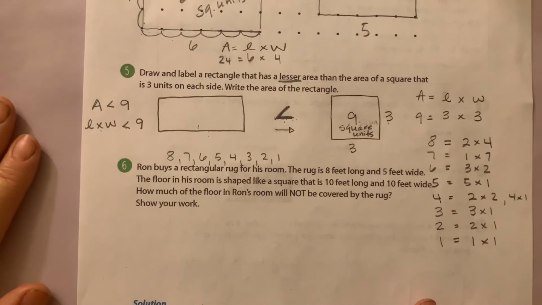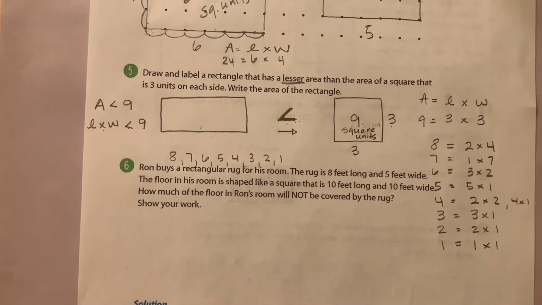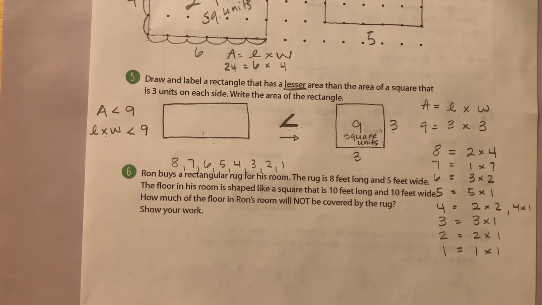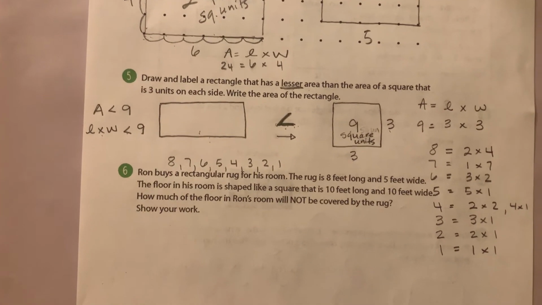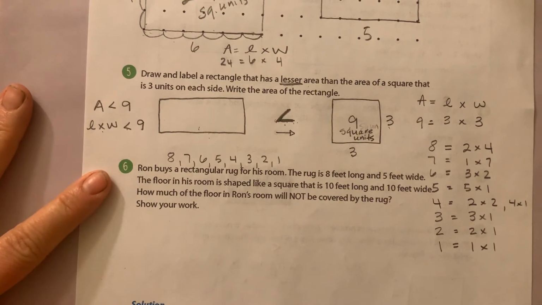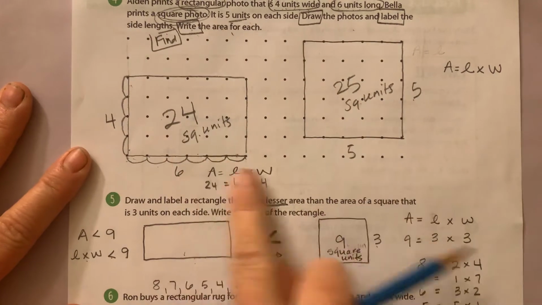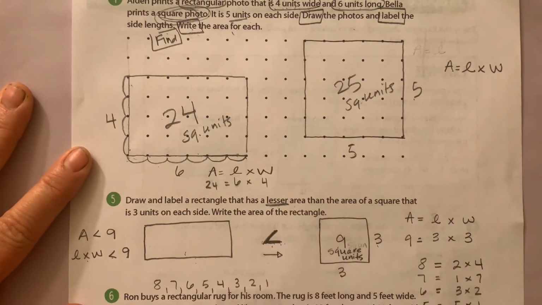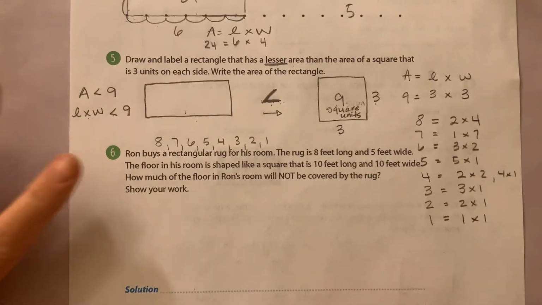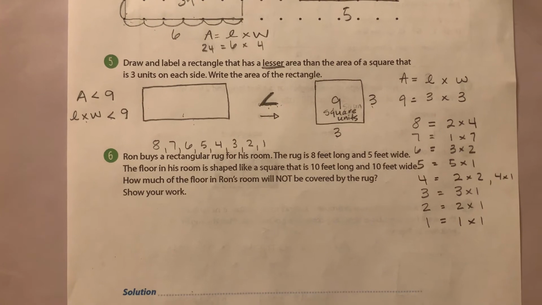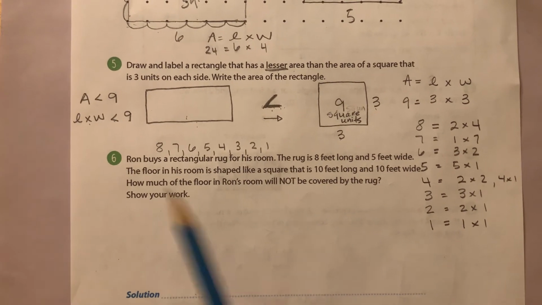Okay, I saved number 6 for not drawing anything because number 6 is challenging. Basically, number 6, we have to do something very similar to what we started in number 4. So I think that's why they had you do number 4, to get you ready for this one. Okay, so let's read it and make sure we understand what's going on.